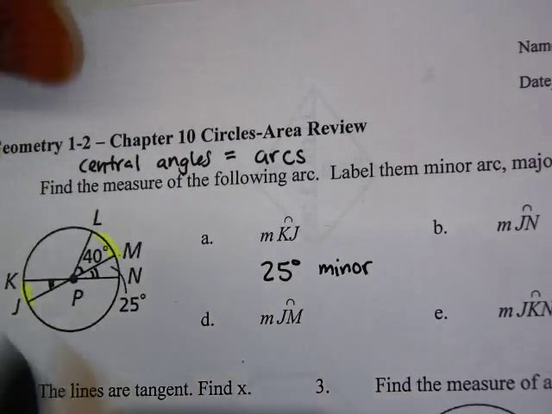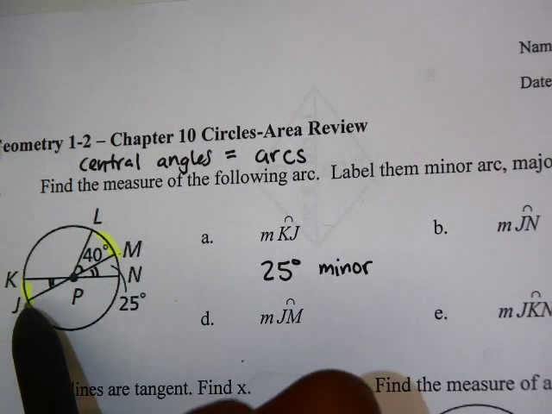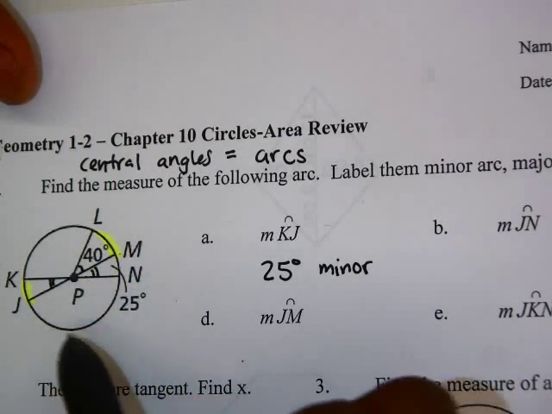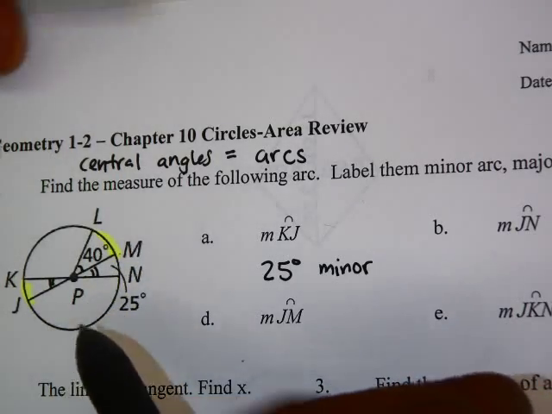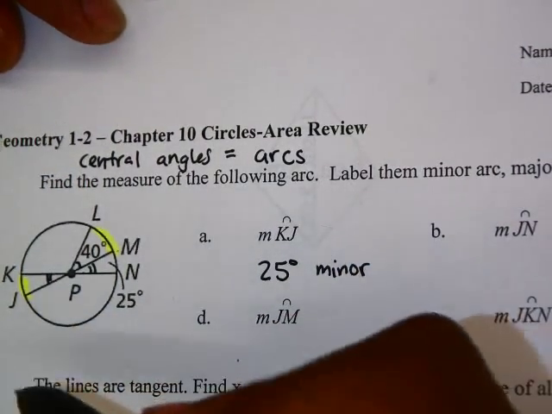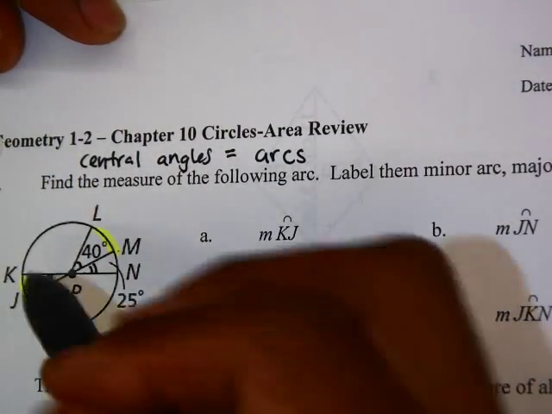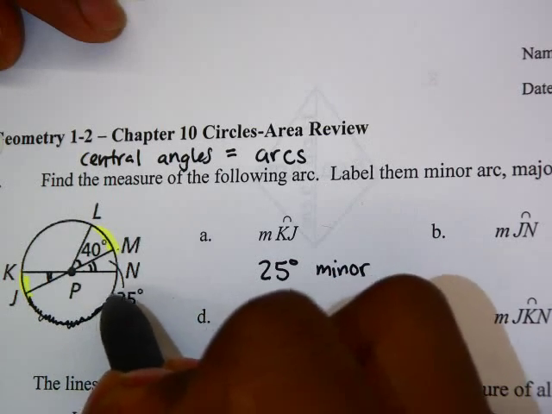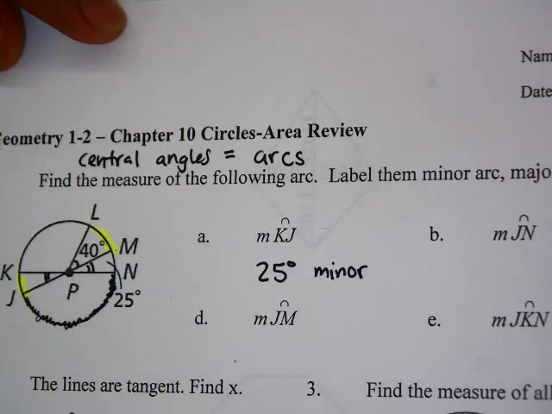Part B asks us to find JN. So now there's a couple ways I can go from J to N around the circle. I can go across the top, or I can go across the bottom. When it's using two letters, we use the shortest distance across, and that's across the bottom. So I need to find the measure of this arc from J to N this way.